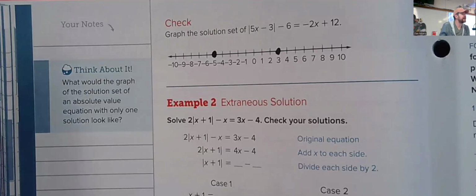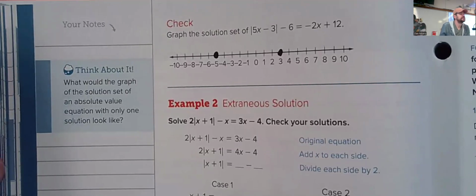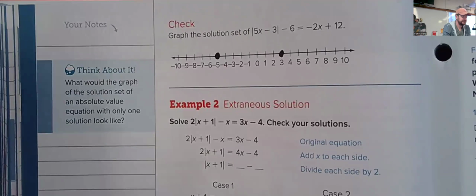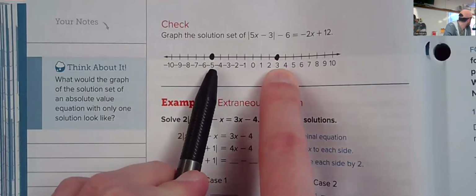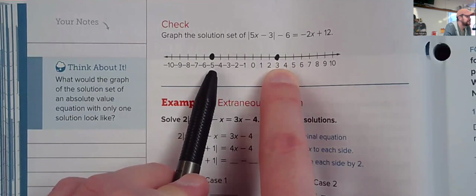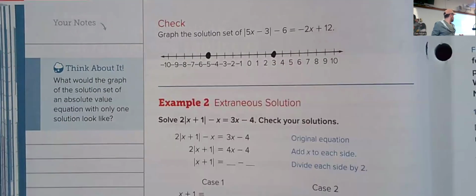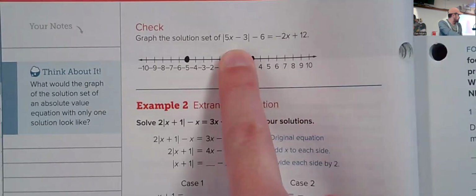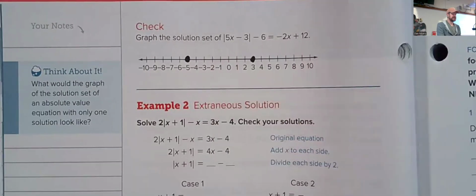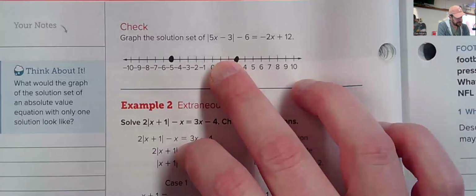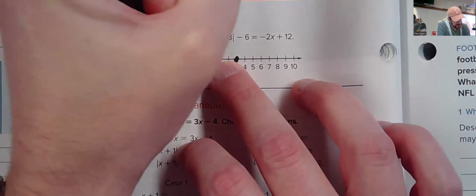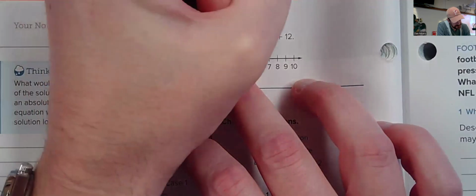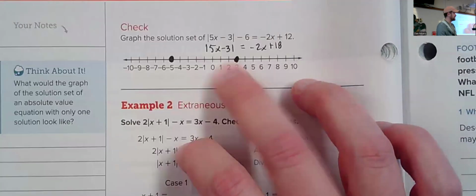All right, how are we doing so far? So if you want to check the solution set here, 3 and -5. Yeah, all right, let's see why. First of all, we need to isolate our absolute value, which takes one step here. We just have to add 6 to both sides to make that happen. So that'll be the absolute value of 5x minus 3 is equal to -2x plus 18, because you'd add the 6, 12 to make 18.